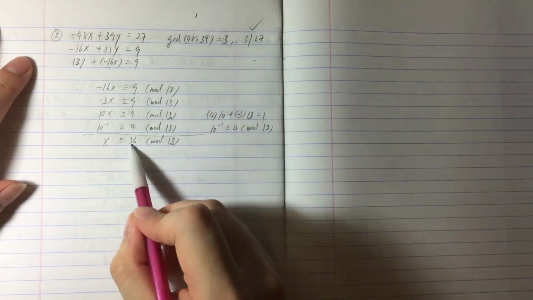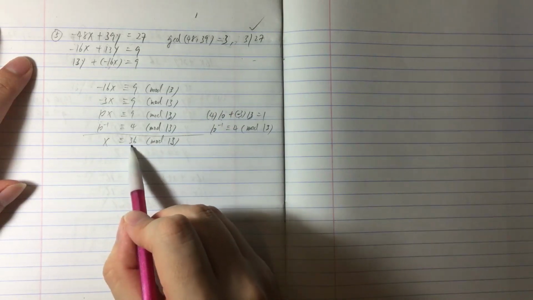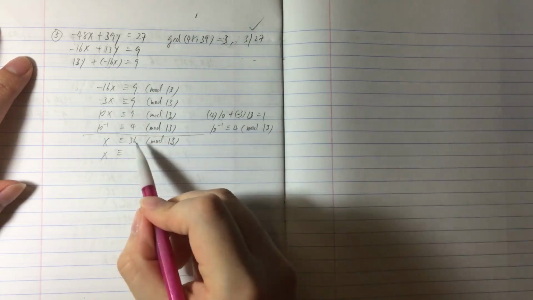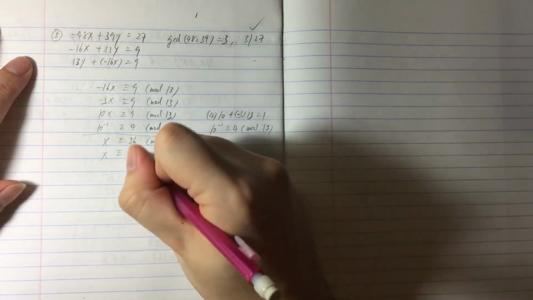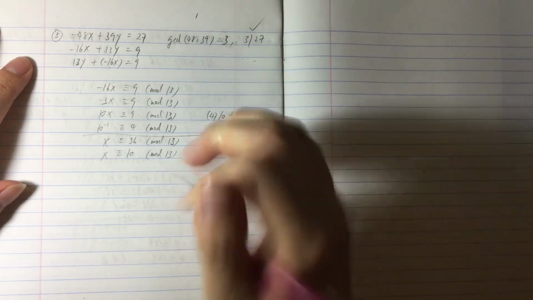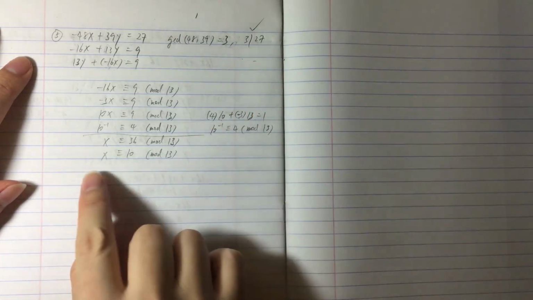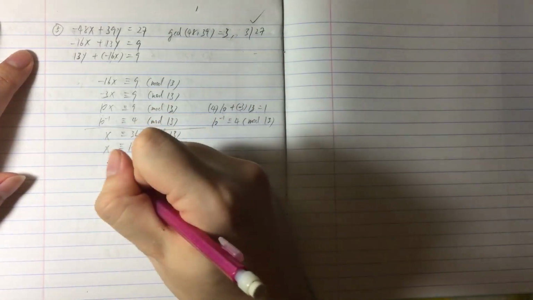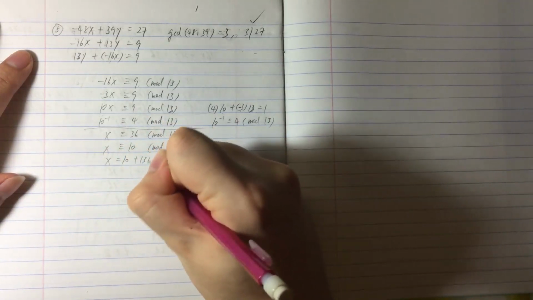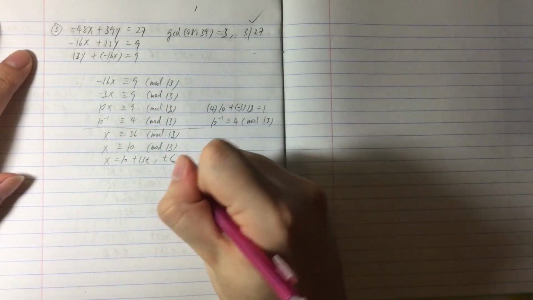Then since 36 is more than 13, I can take 36 divided by 13 and take the remainder. 36 divided by 13, remainder is 10. Then write this congruence as an equation. It can be written as x equal to 10 plus 13t, where t is an integer.